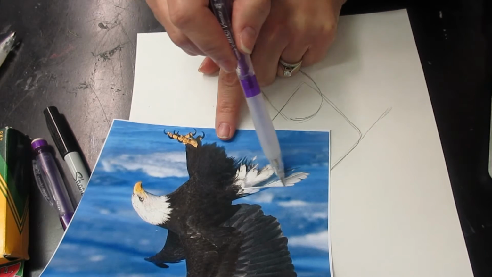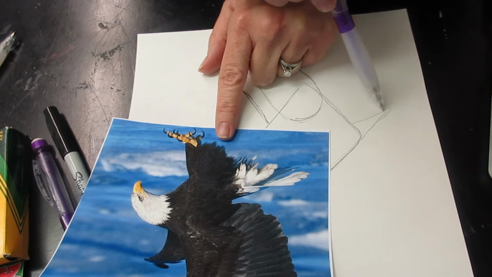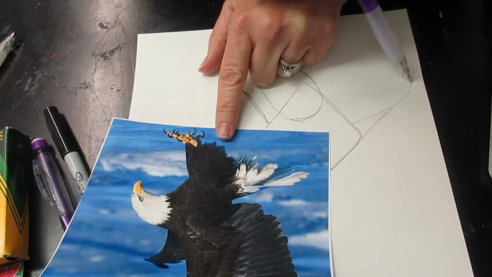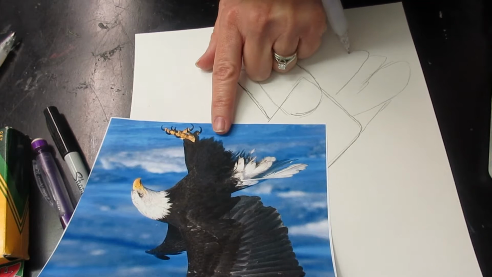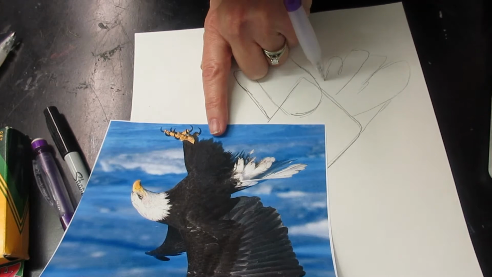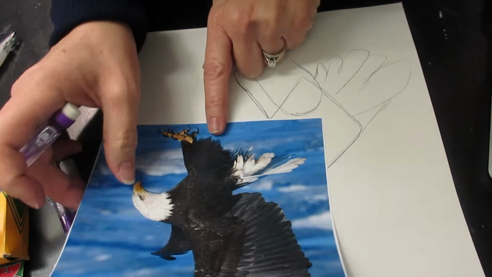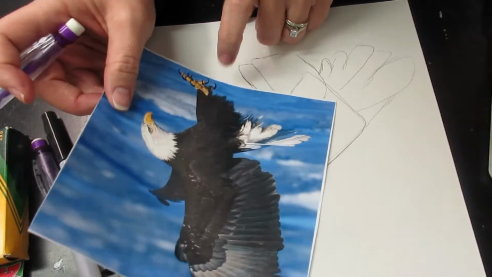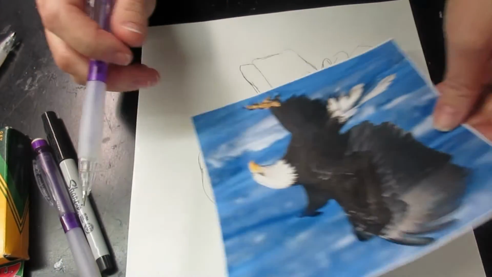And then I do have some feathers that kind of cross in front, so I will want to add those in too. I'm just adding the shape of them, not drawing every individual feather just yet. I see a couple of different groups of feathers. I think that looks pretty good. And now I just need my wings.